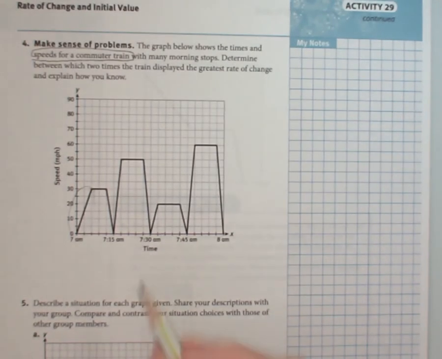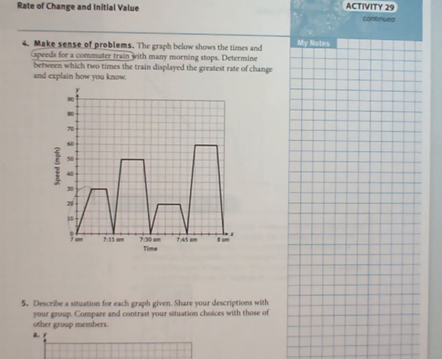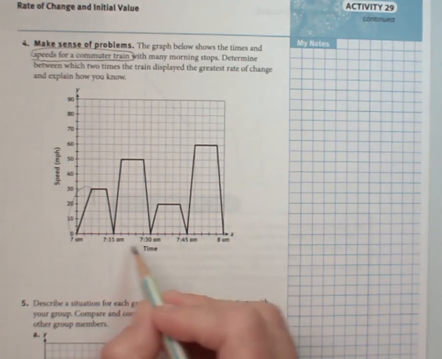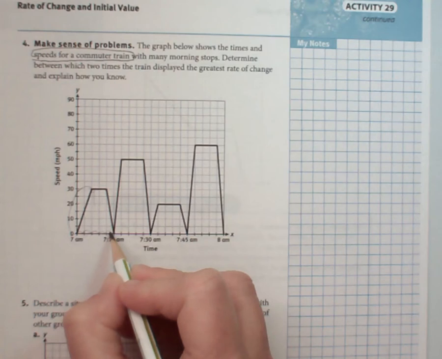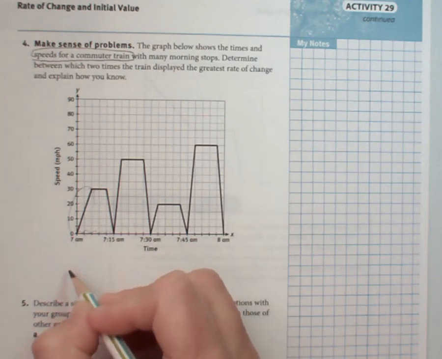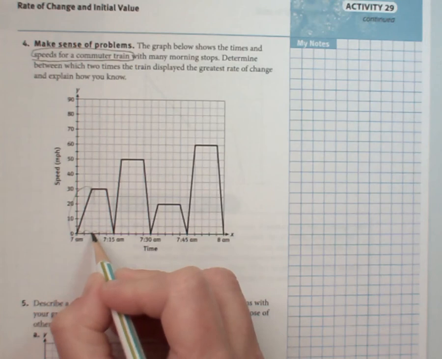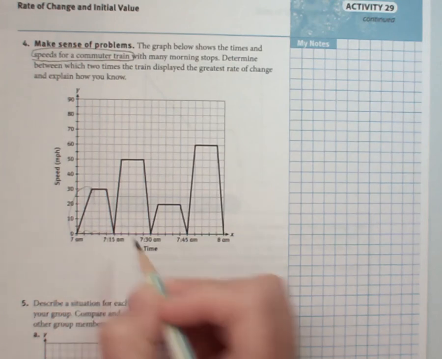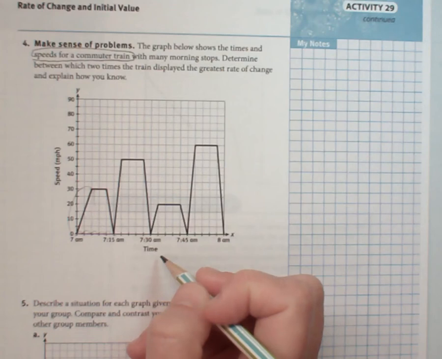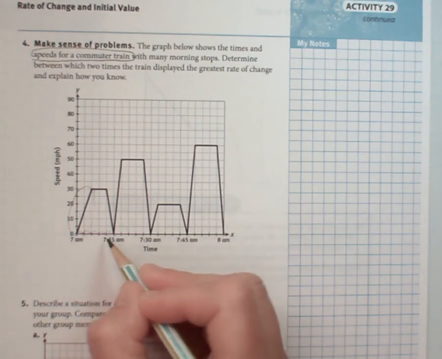The x-axis is time, and these are actually like time on a clock. 7 a.m., 7:15, 7:30. So 1, 2, 3, 4, 5. Each one of these is 3 minutes for some reason. So 7 a.m., 7:03, 7:06, 7:09, 7:12, and 7:15. So that's my input. My input is time, and 3 minutes is passing for each one of these little squares.